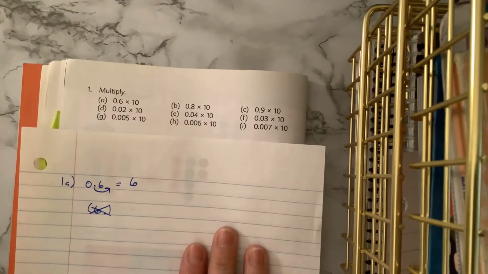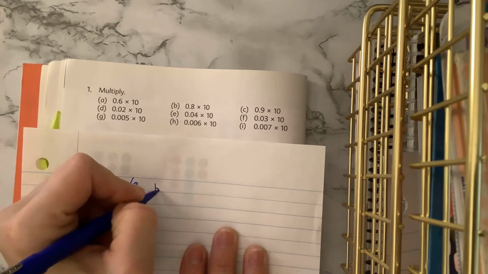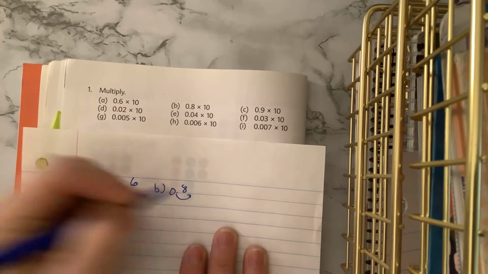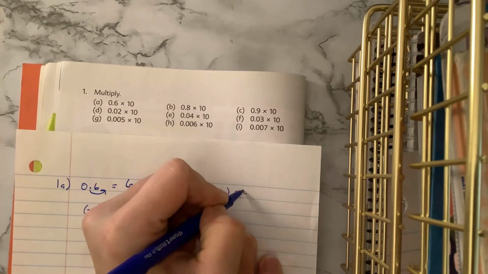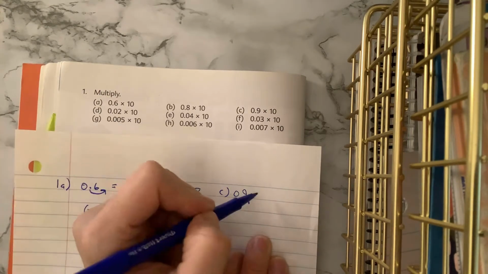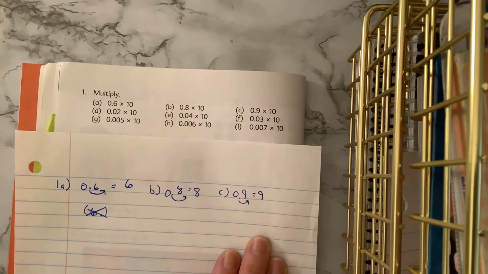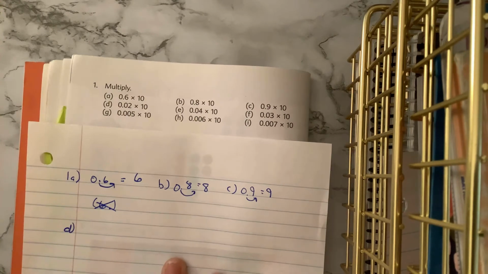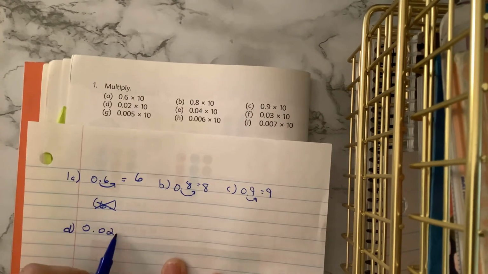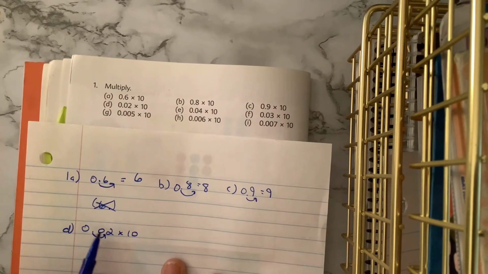So why don't you try B and C and see how you did. Pause and come on back. So 8/10, we're moving the decimal point 1 to the right, so you should get 8. 9/10, we're moving the decimal point 1 to the right. You should get 9. Okay, I'm going to guide you through D. So we have 200ths times 10. Again, that decimal point just goes 1 to the right. So now we see it here, which means our answer is 2/10. We went 1 over.